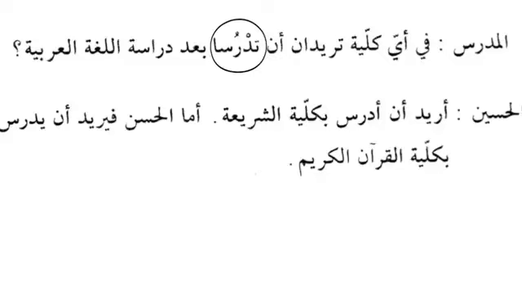And now Hussein is talking. Hussein is saying Uridu. So I want. So here, looking at the Arabic, just for the first person, Uridu an adrusa. So even if there are no vowel signs, we will know now it is an adrusa, coming as a maf'ulun bihi, for I want to study bikulliyati shari'iyya.